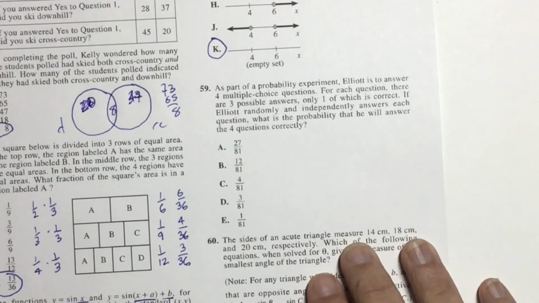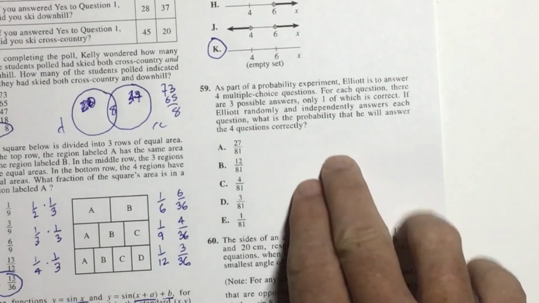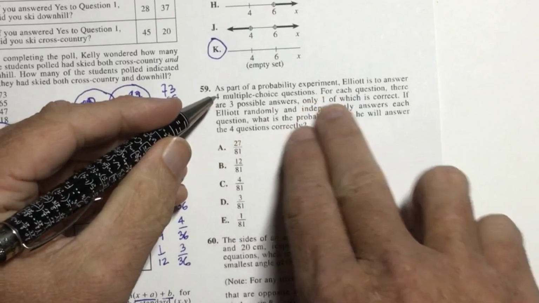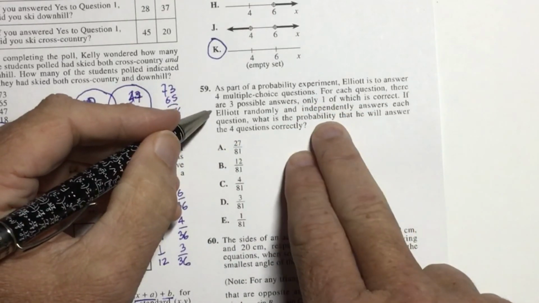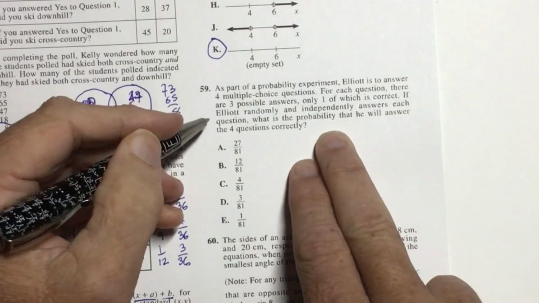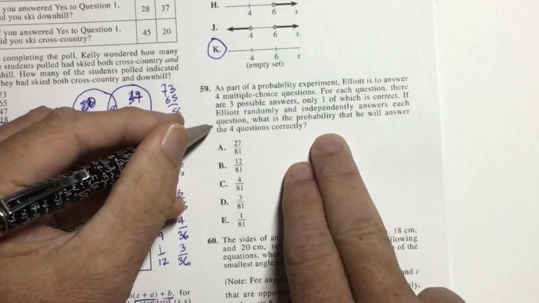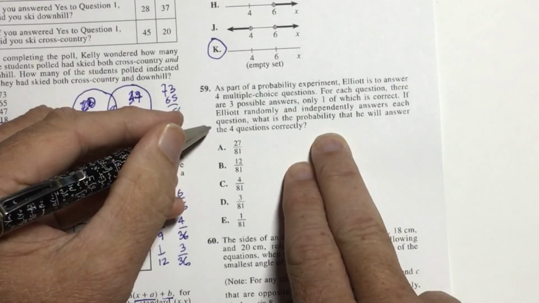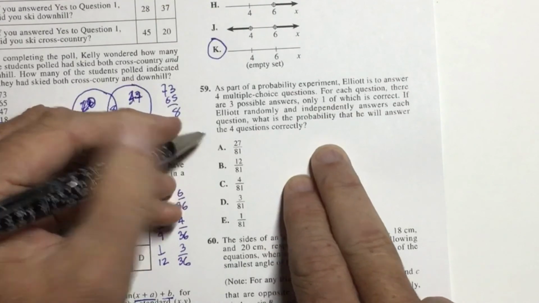59. As part of a probability experiment, Elliot is to answer 4 multiple choice questions. For each question, there are 3 possible answers, only one of which is correct. If Elliot randomly and independently answers each question, what is the probability that he will answer the 4 questions correctly?